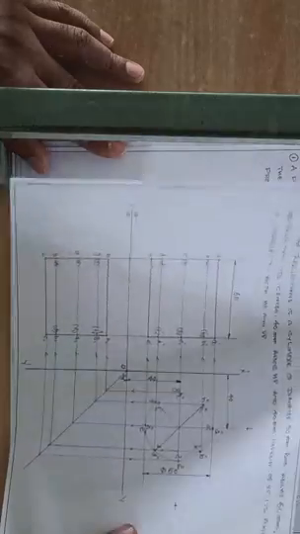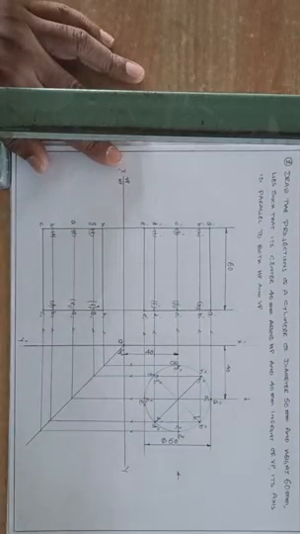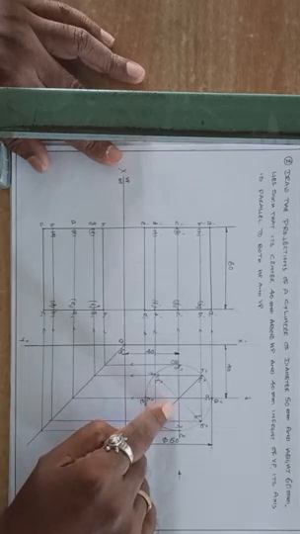Right. Now again a cylinder, similar to the previous one. Draw the projections of a cylinder, 50 mm diameter, height 60 mm, lying such that its center is 40 mm above HP and 40 mm in front of it. In the previous question, the base was 25 mm nearer to VP, but here the given center is 40 and 40.